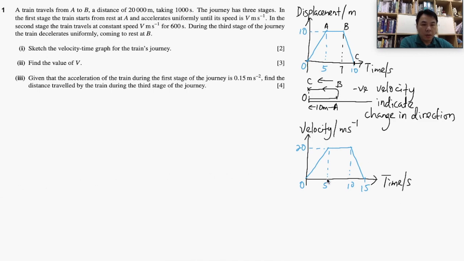Now we can see that it starts off from rest because velocity was 0 initially, and then the velocity increases from 0 meter per second to 20 meter per second in 5 seconds. Right? Because the velocity is increasing, we can say that the object must be accelerating.